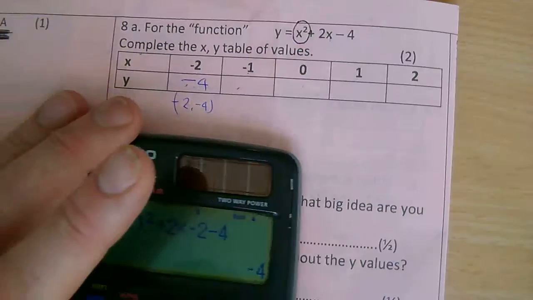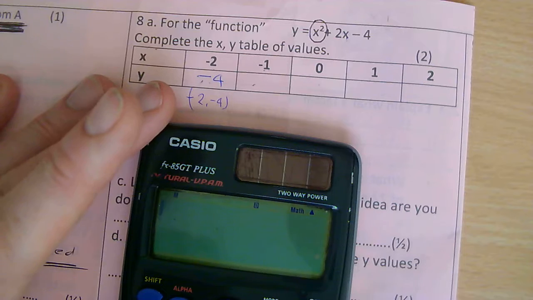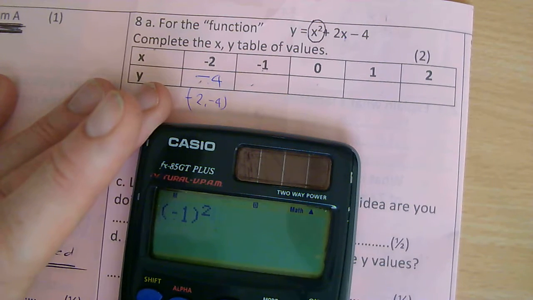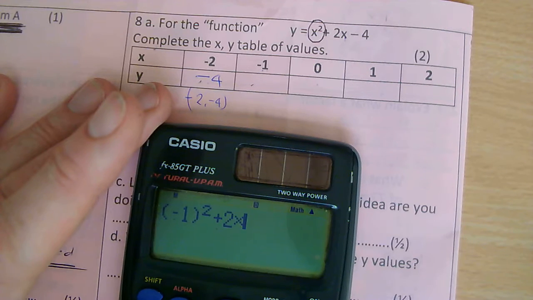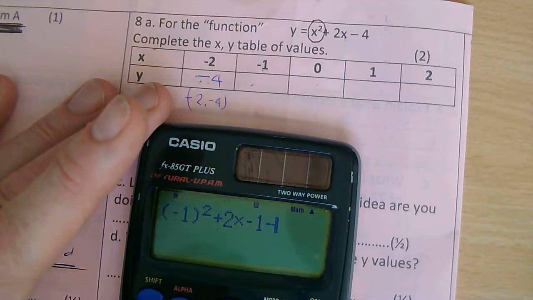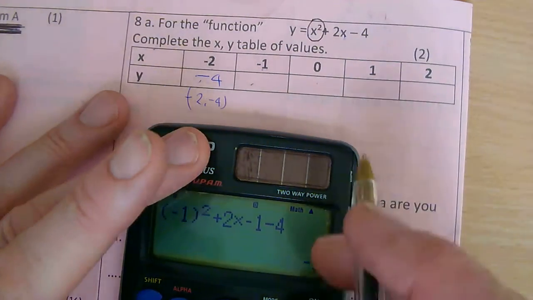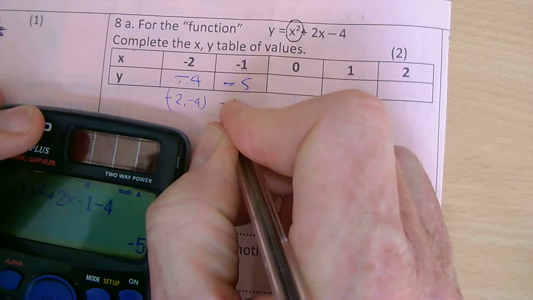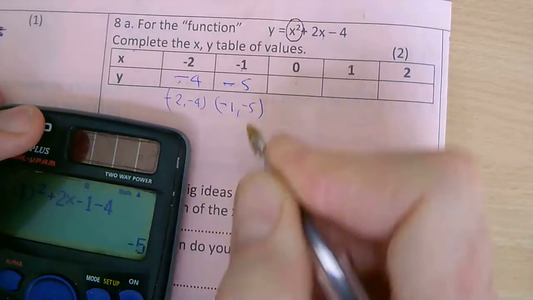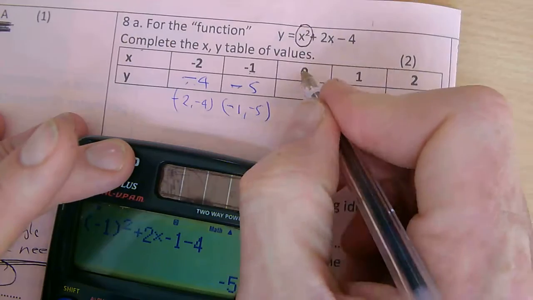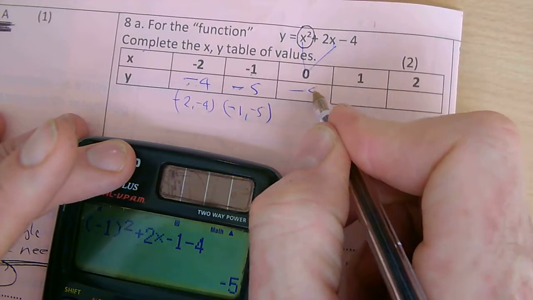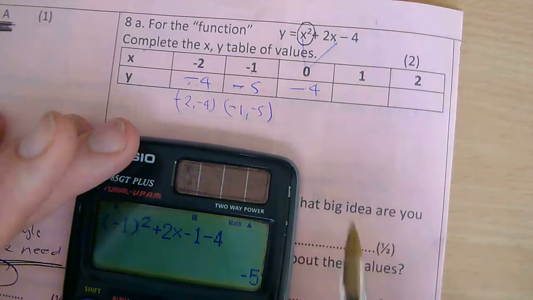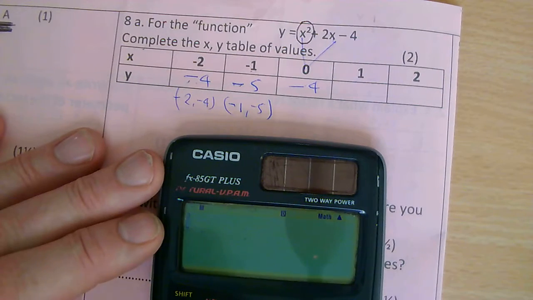graph you could plot. So the next one, I'm going to open my brackets and do -1 squared plus 2 times -1 and take away 4. And we should have got -5. So really, once you know how to use your calculator, it's fairly easy. If you substitute 0 in there and 0 in there, you will get -4 in there.